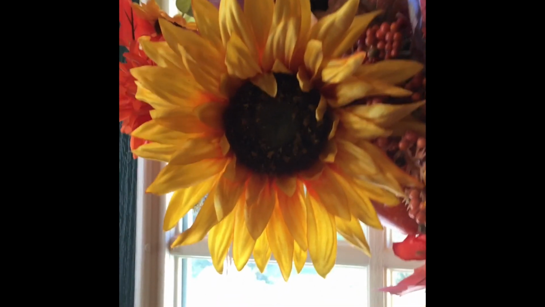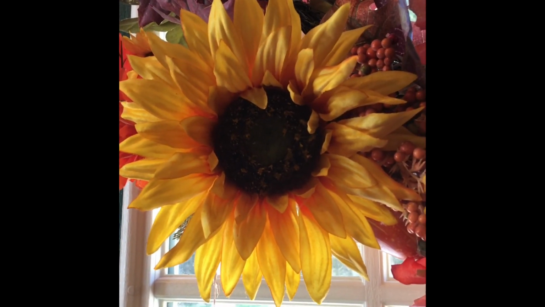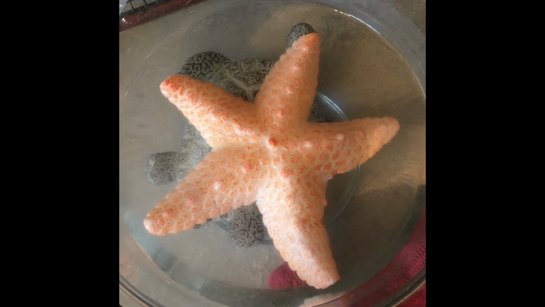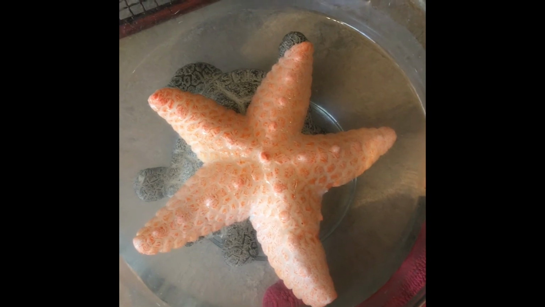For example, here's a radial design. It's an artificial flower. It has a central point and it has a design that rotates all the way around it. Hey, here's another radial design, a sea star. This is actually a grow beast.